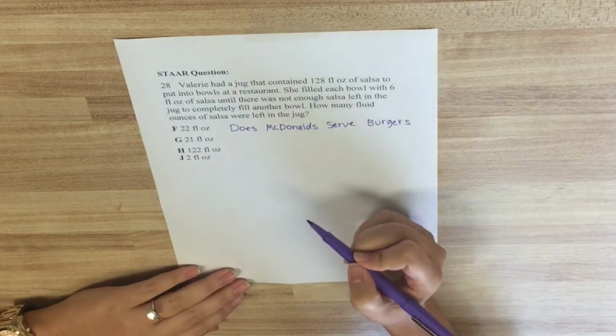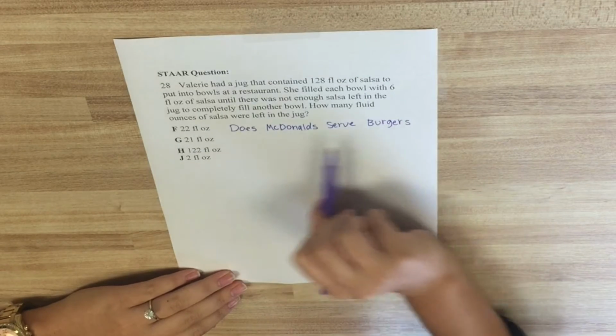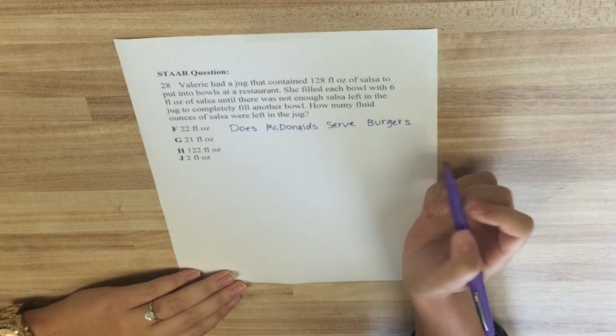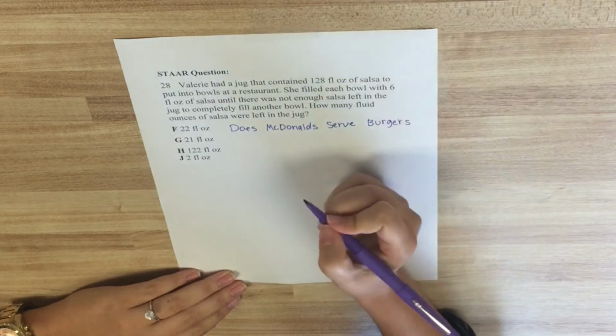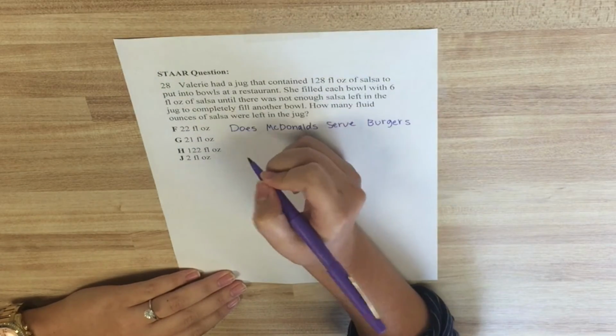Okay, now remember, whenever you're taking your STAR test, you can use this mnemonic while taking it. You can write this down right under your problem, and you can refer to it as you're working out your problem. Okay, now let's review what each letter means and symbolizes.